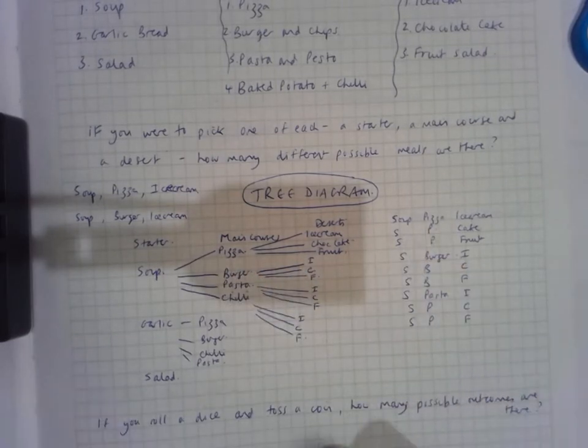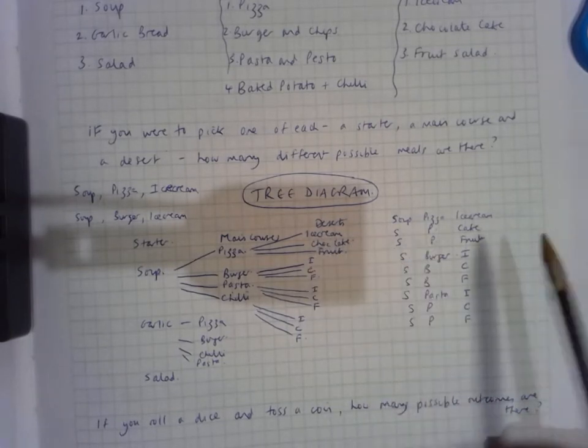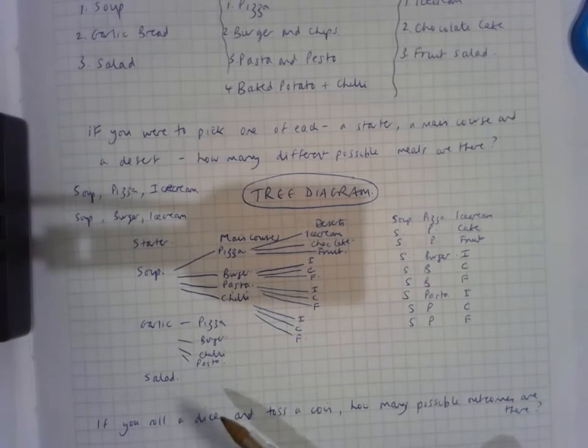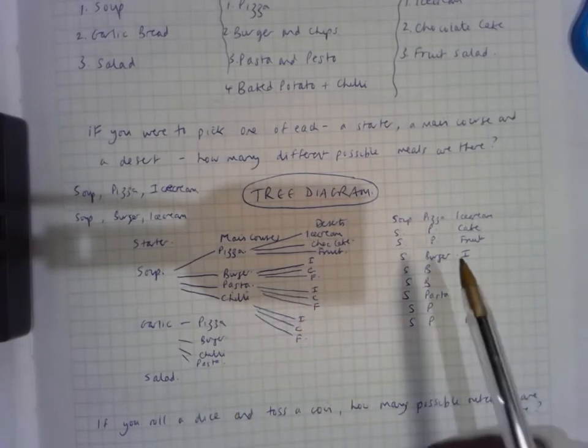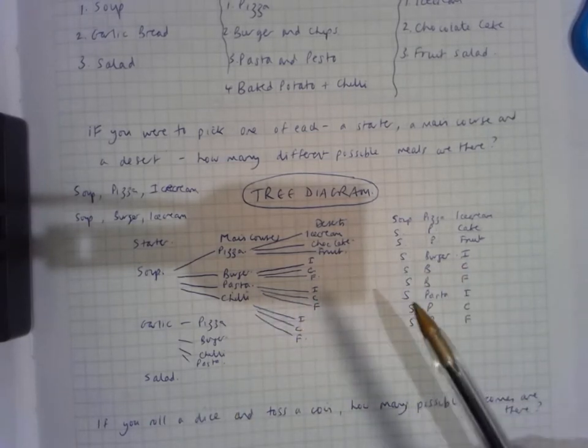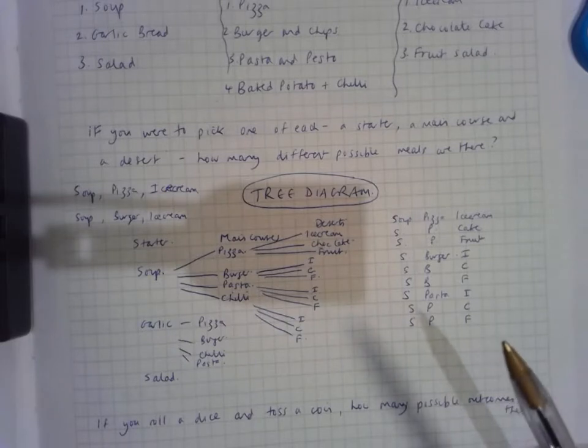Now, in the next class we'll look at how you would work out how many possible combinations there are for the meals, and maybe you've worked that out already. Maybe you already know how many different possible meals you can have.